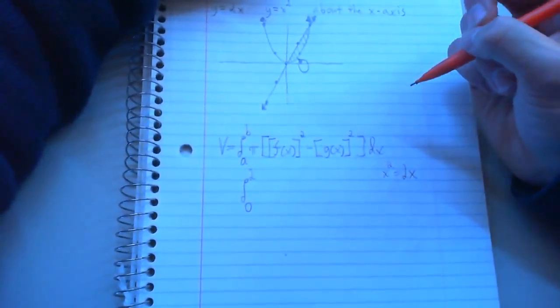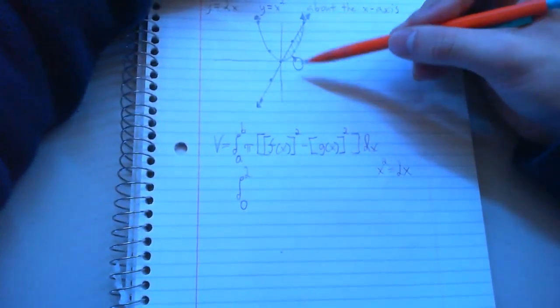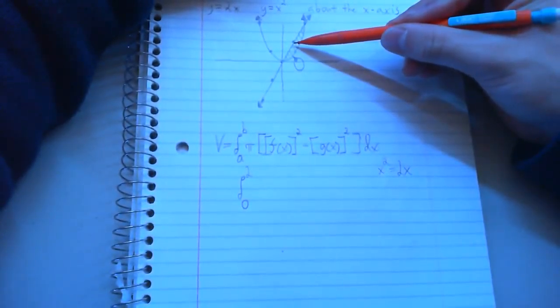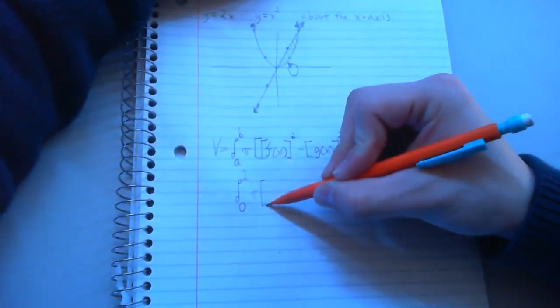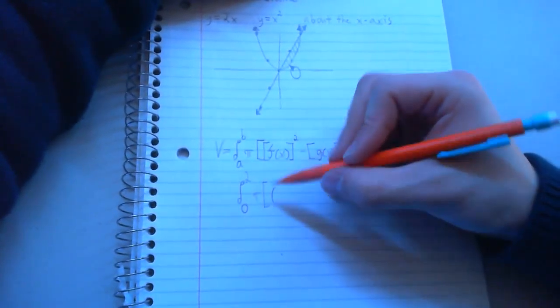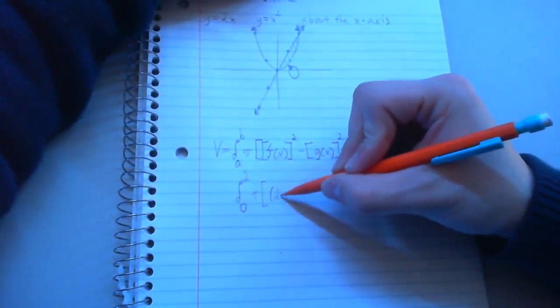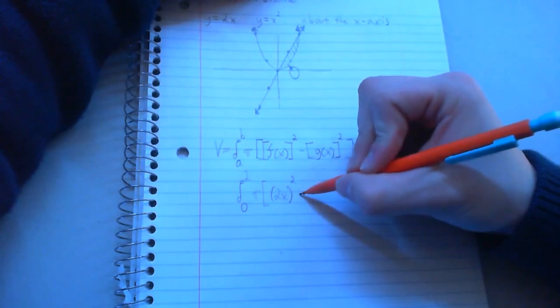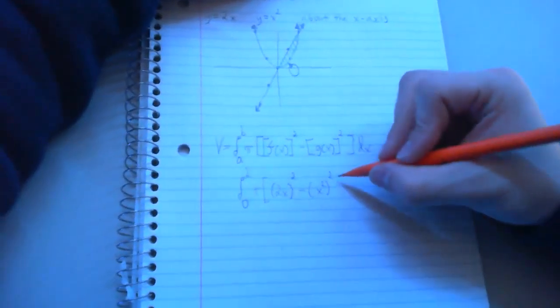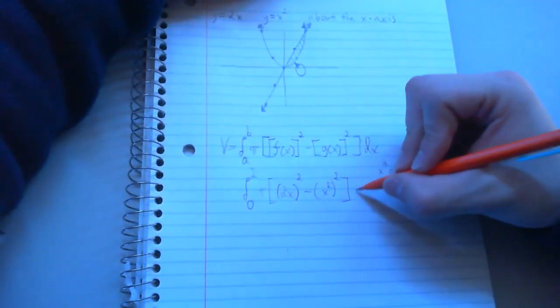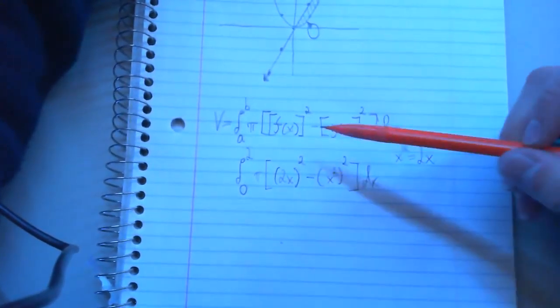And let's see. Revolving around the x-axis, our outside function is going to be the 2x. So we can go pi times outer radius minus inner radius, 2x squared minus x squared, parentheses dx. Alright, so everything making sense so far?